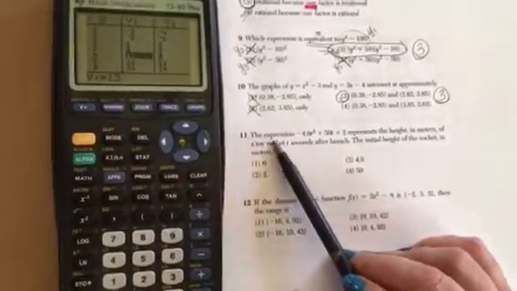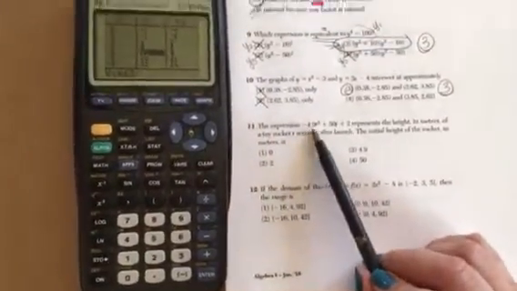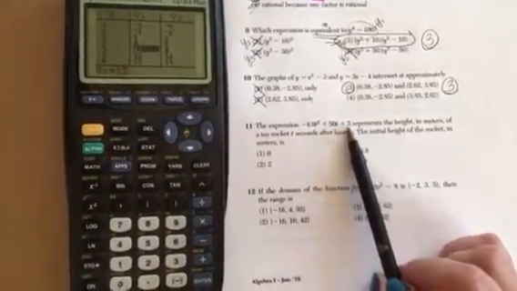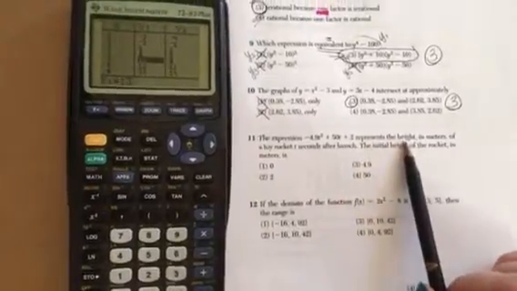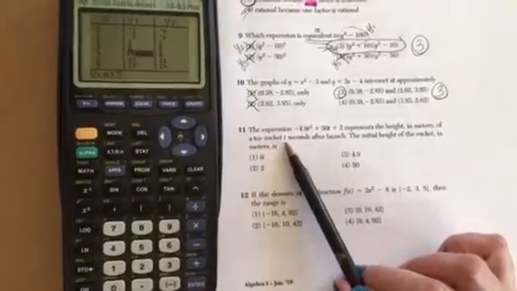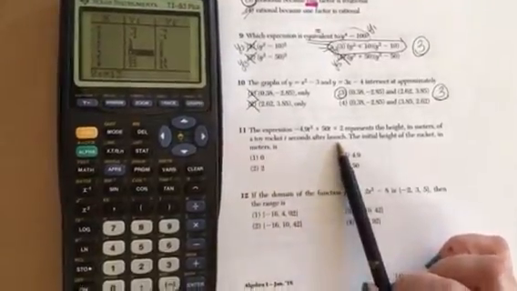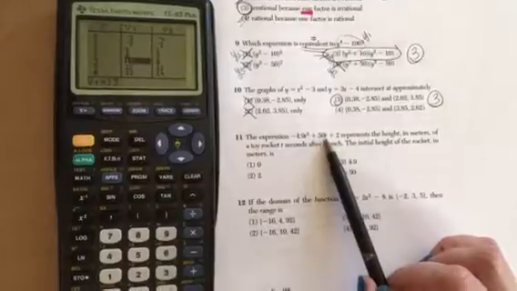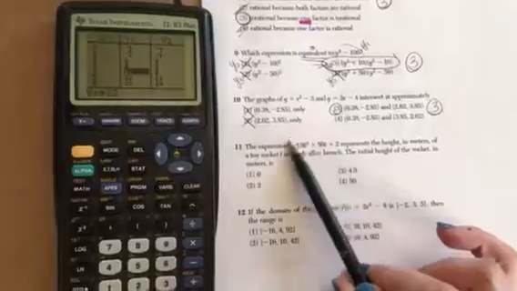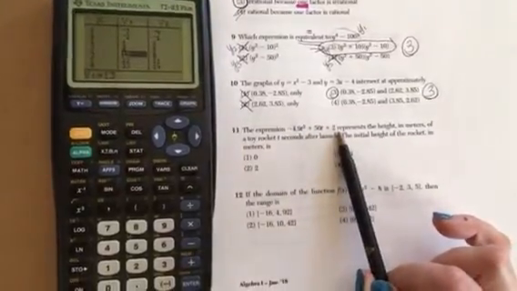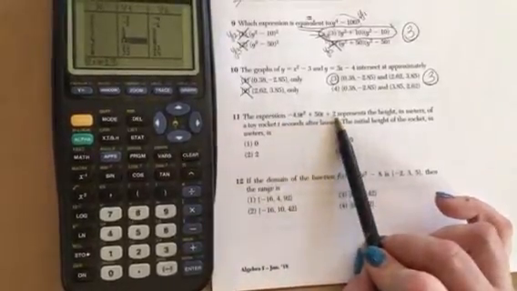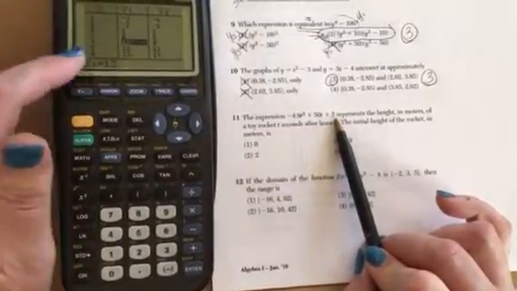Number 11. The expression negative 4.9 t squared plus 50t plus 2 represents the height in meters of a toy rocket t seconds after launch. So the t is your time for how long that little rocket's in the air, and the result of this expression will tell you how high it is in the air. All right, so this is the expression that we need to put in our calculator.